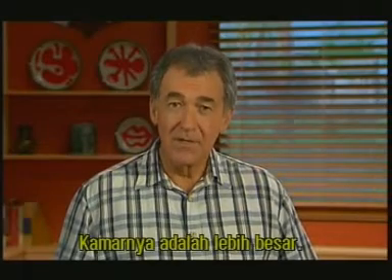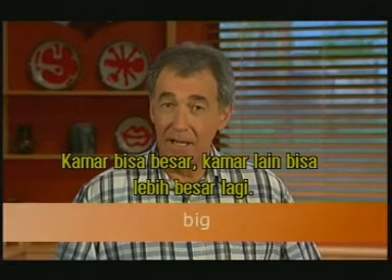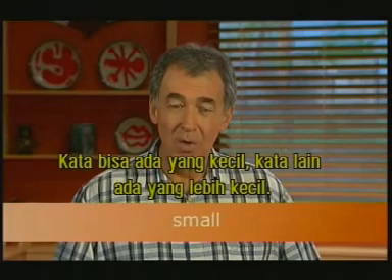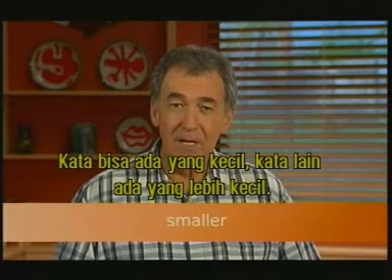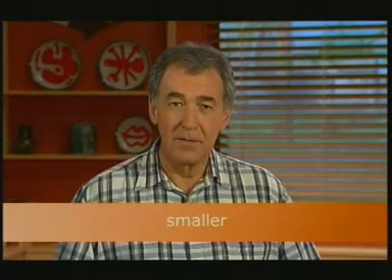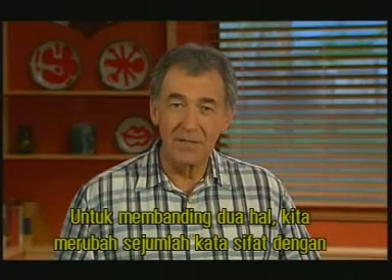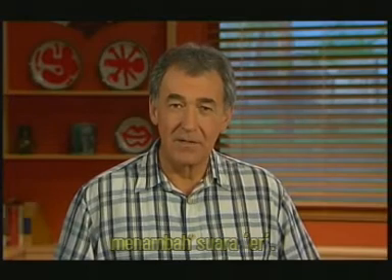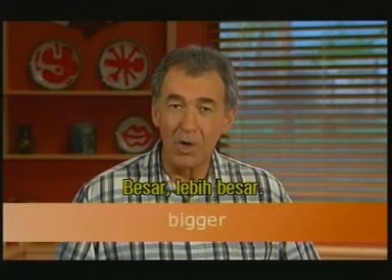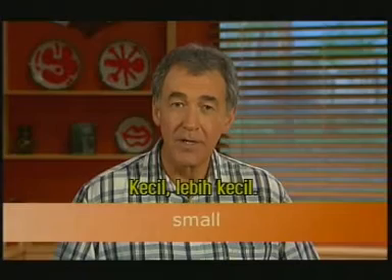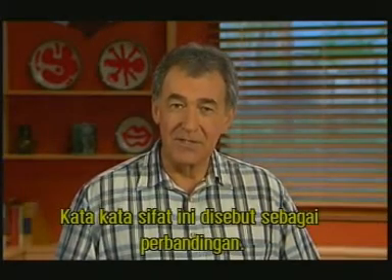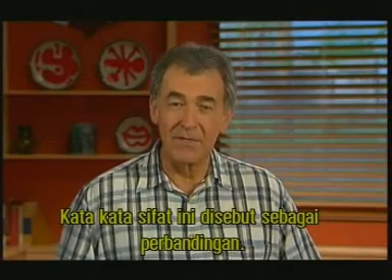The rooms are bigger. Rooms can be big, and other rooms can be bigger. A word can be small, and another word can be smaller. To compare two things, we change some adjectives by adding an er sound. Big, bigger. Small, smaller. These sorts of adjectives are called comparatives.